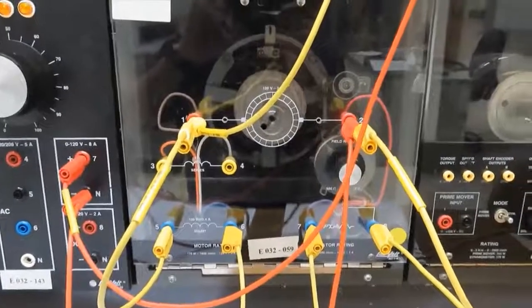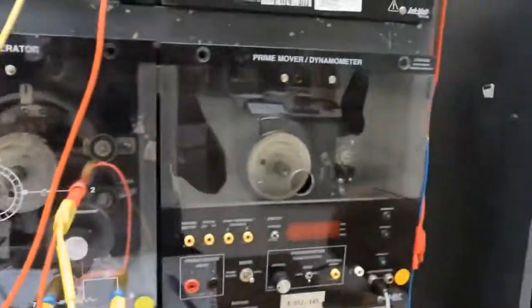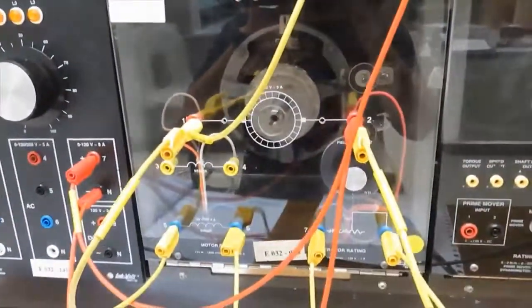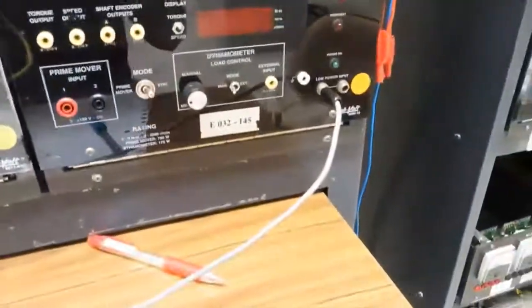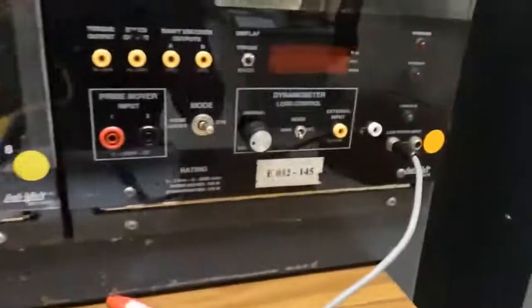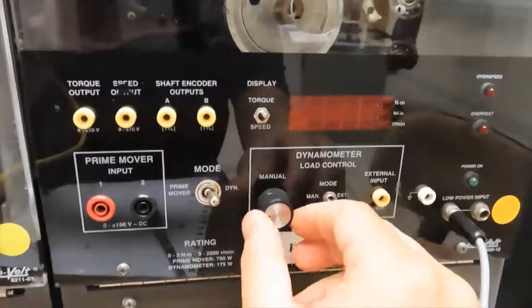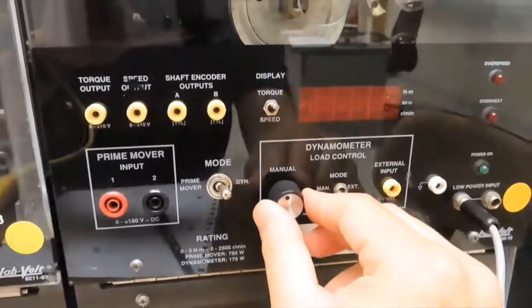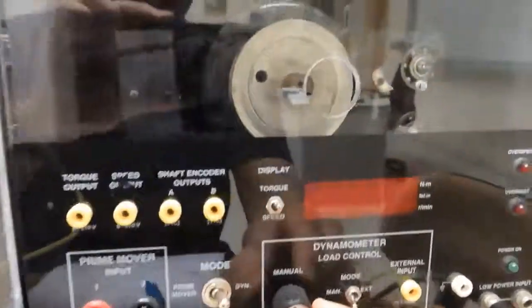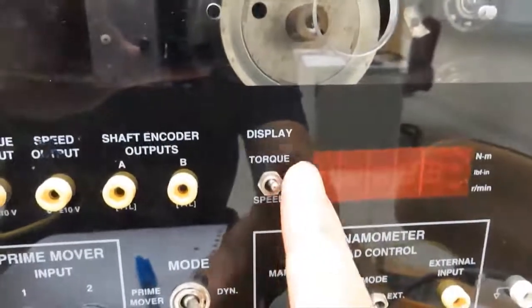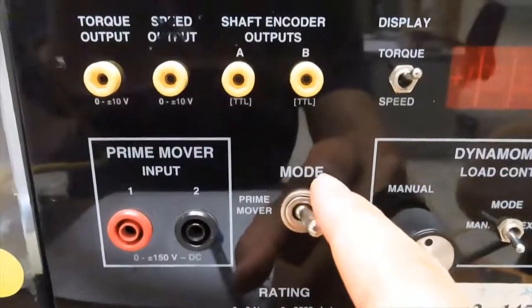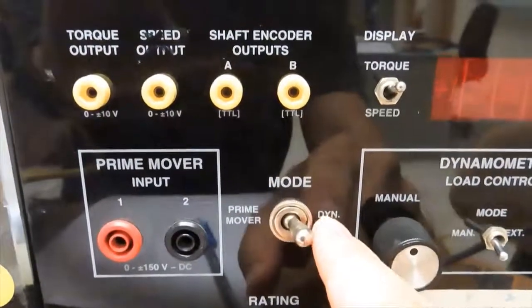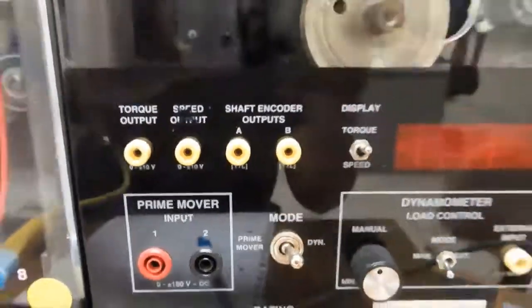Since my machine is a motor, what I have to do is connect a mechanical load, because the output of the motor is a rotation. So the mechanical load will be the dynamometer. I have to connect the low power input to the supply here, and adjust the load by this control knob. I have here a toggle switch to switch between the torque and the speed, and I have to make sure that the mode of this dynamometer is on the dynamometer, not a prime mover.